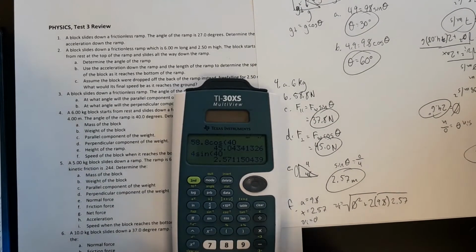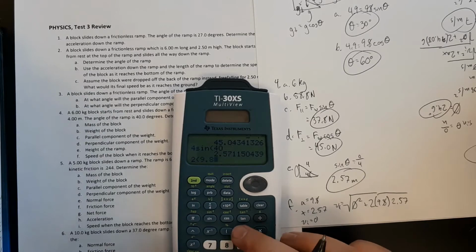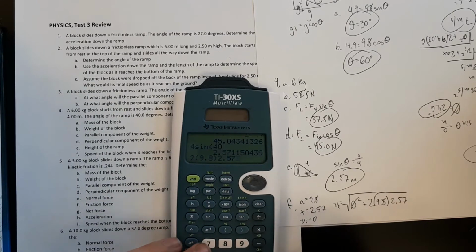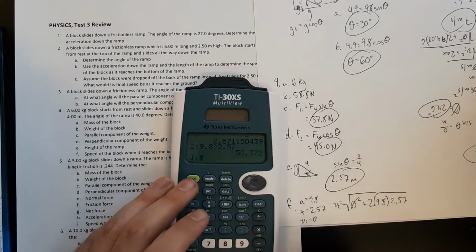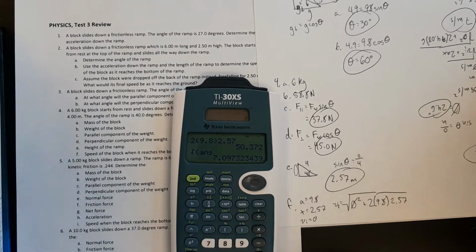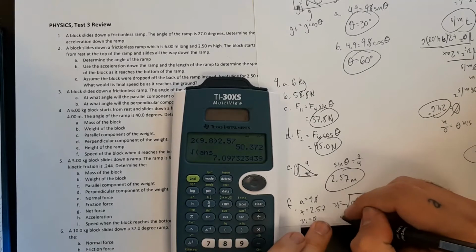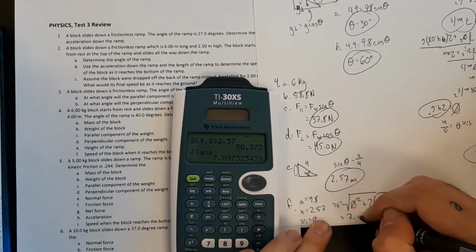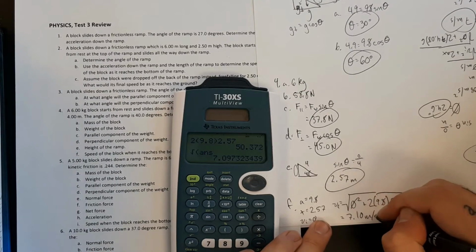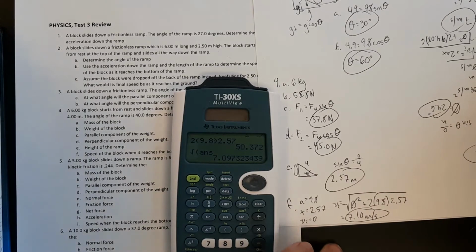Okay, now you could absolutely use the numbers from the ramp itself by figuring out what your acceleration is down the ramp, and then using the length of the ramp as your distance. You'll still end up with the exact same number of 7.10 meters per second at the end of the ramp. Okay, so that is us through 4.